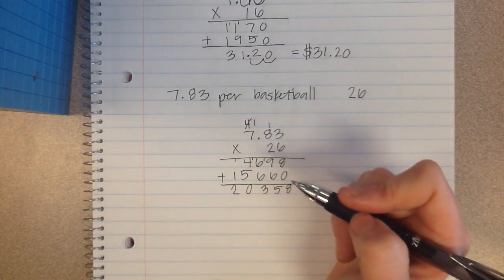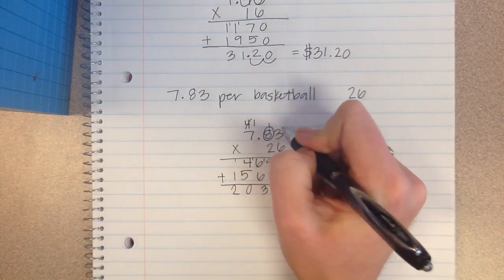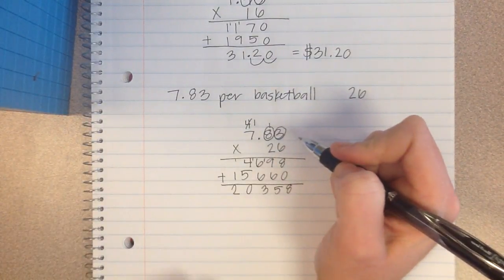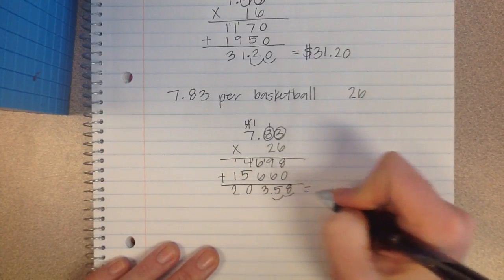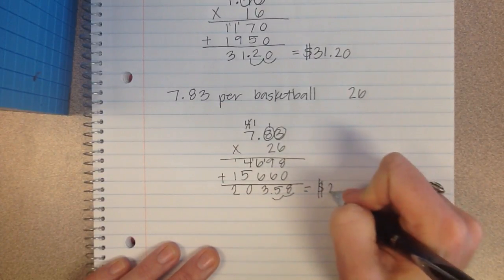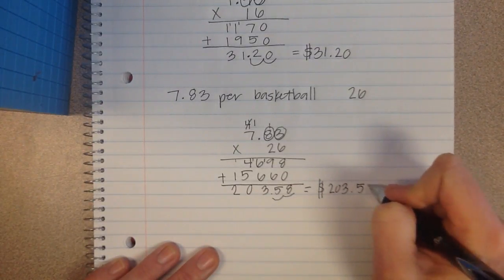Now, I'm not done yet. I need to count how many place values were behind the decimals I used. 1, 2. I didn't use any decimals in the other number. So I'm going to go 1, 2. So that means we would have spent $203.58.